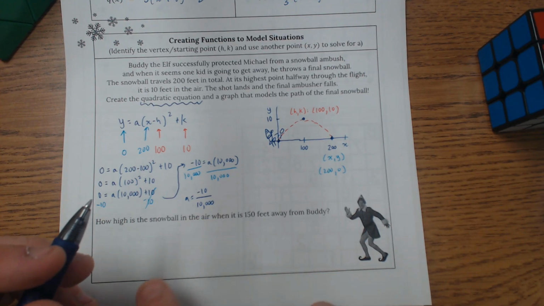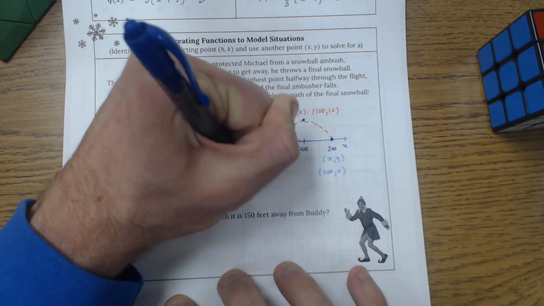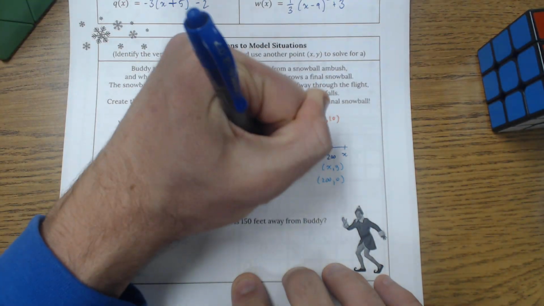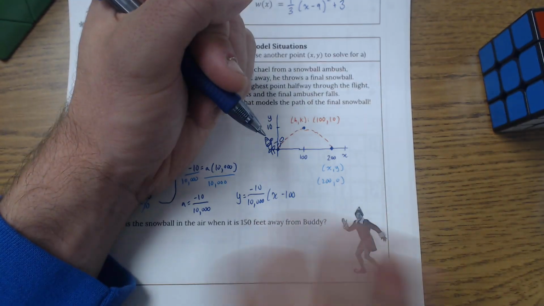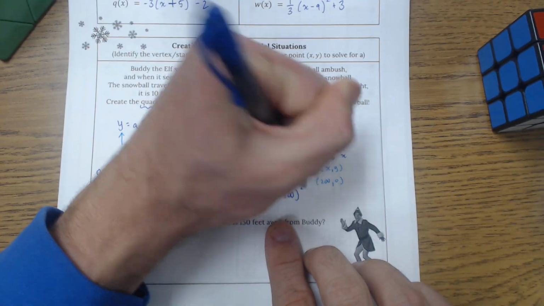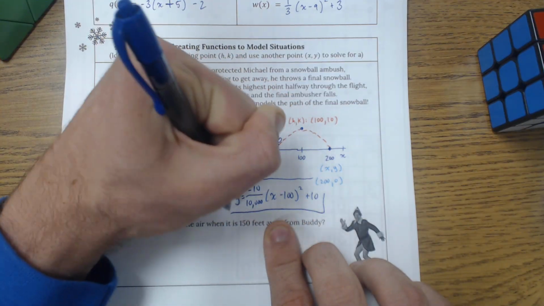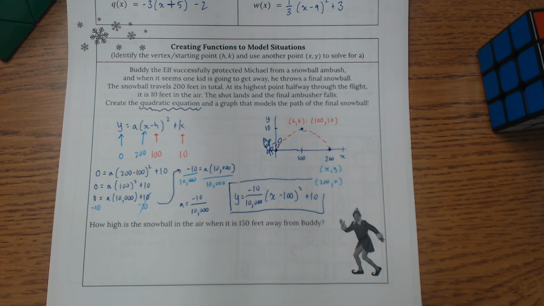I rewrite my equation with a, h, and k. So y equals a, which is my negative 10 over 10,000, times x minus h. I turn x and y back to x and y, squared, plus k. That is the quadratic function that models Buddy the Elf's snowball toss.